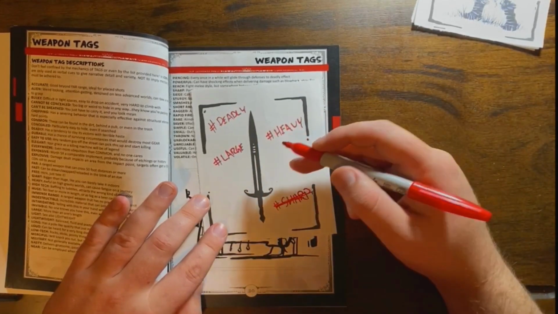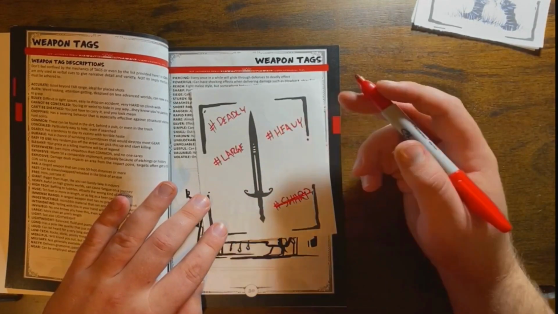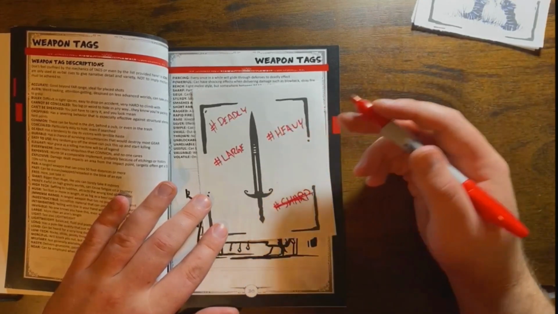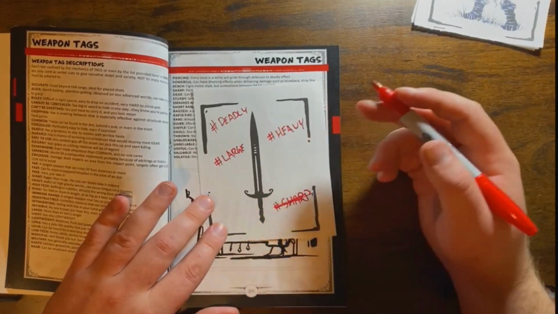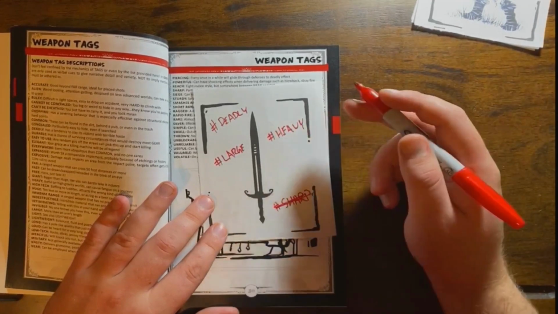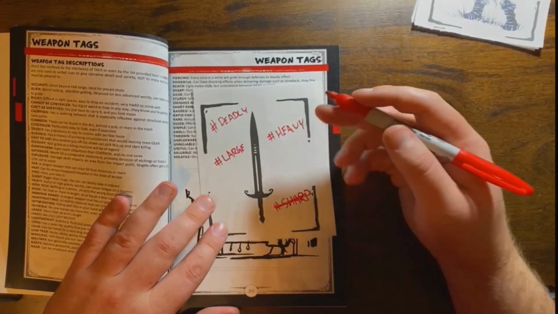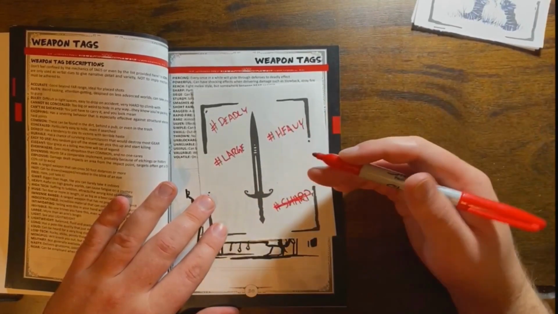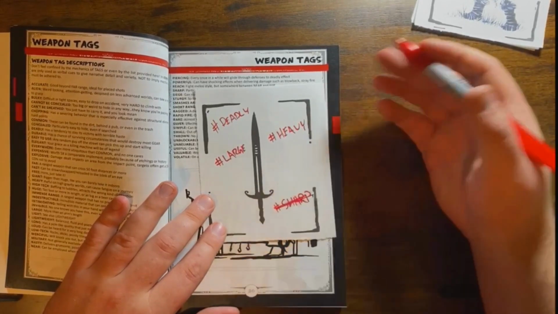Maybe it's made of a really heavy metal. Maybe it's something that was picked up from a giant and now the player wants to carry it around and use it. Sure, we can totally do that, but it gets the heavy tag. So it could be kind of a detriment or a disadvantage to use, but it adds narrative detail.